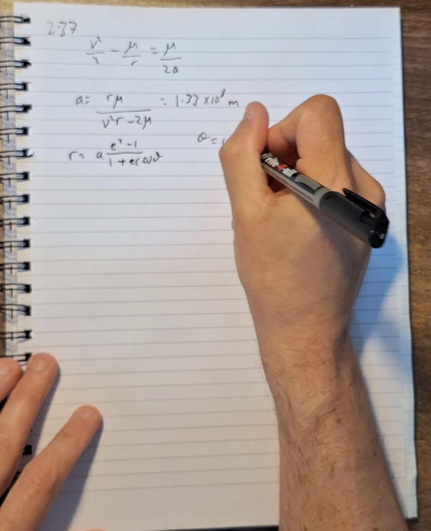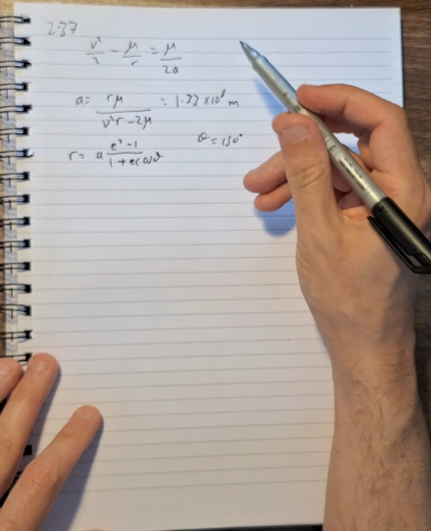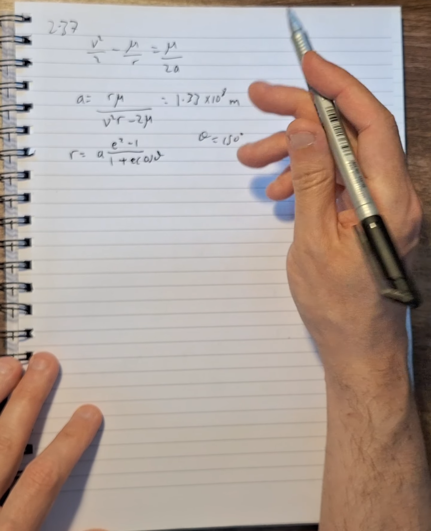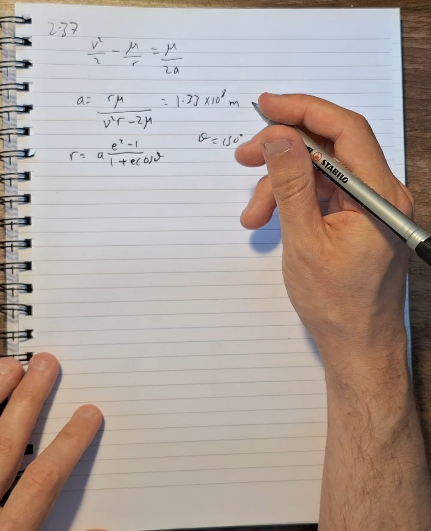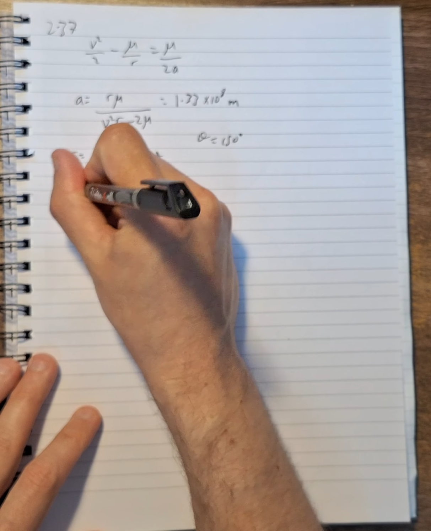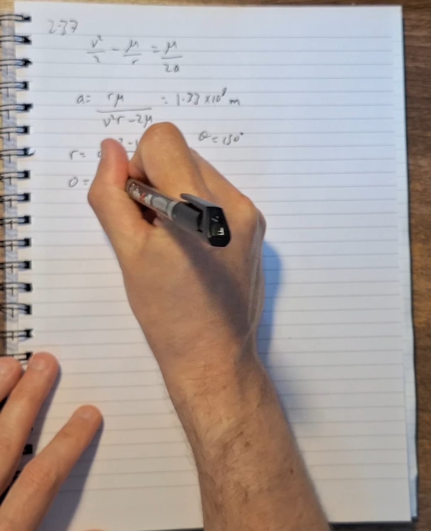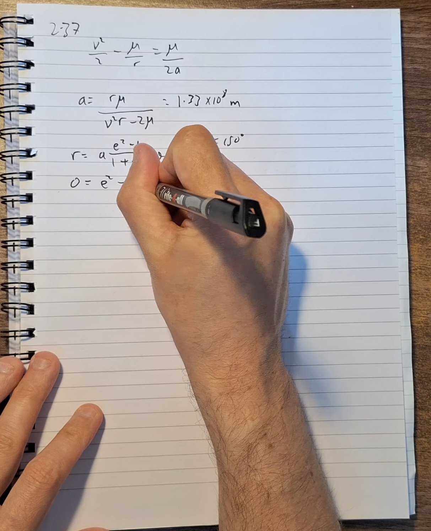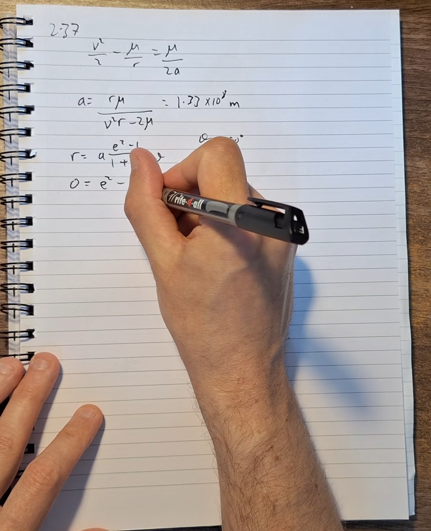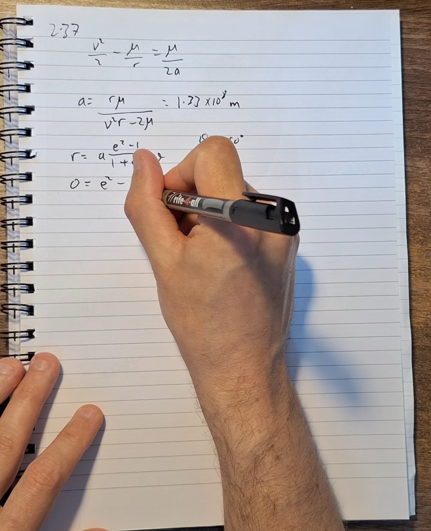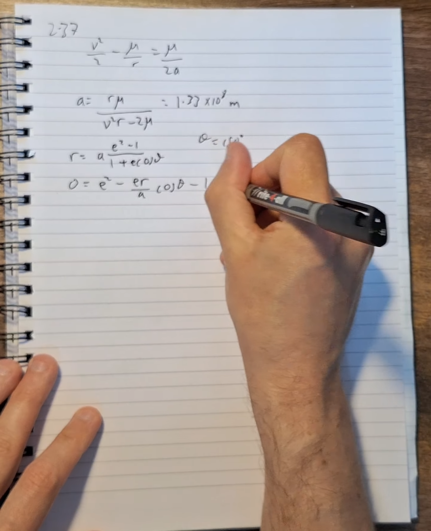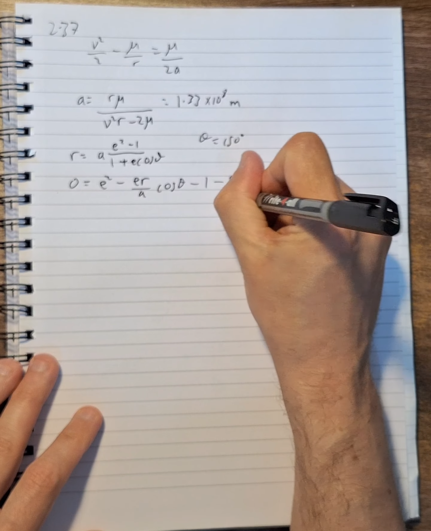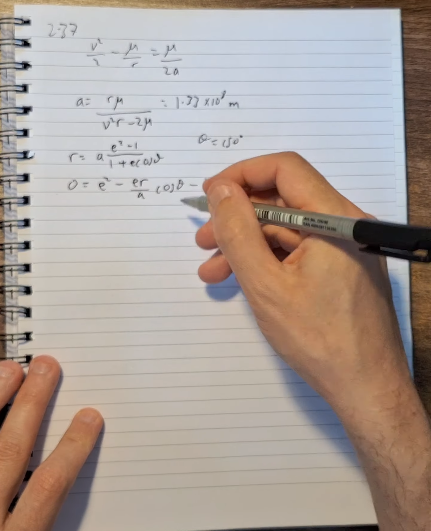Theta is 150 degrees. Again, we have R, we have A, but we don't have E. So we have to rearrange this. And there's an E squared in there. When we rearrange it, we end up with 0 equals E squared minus E R over A cos theta minus 1 minus R over A. So that's what that turns into.